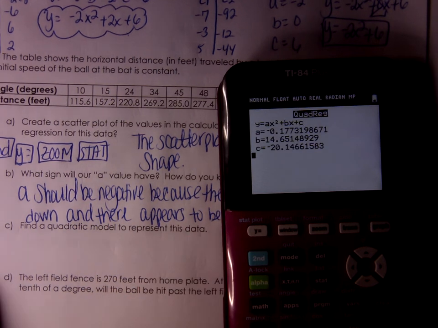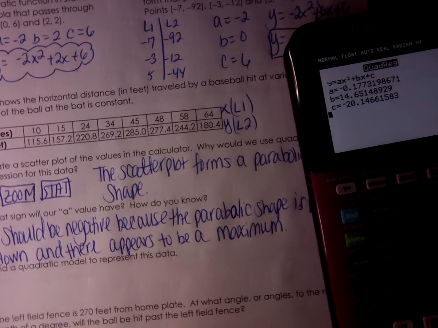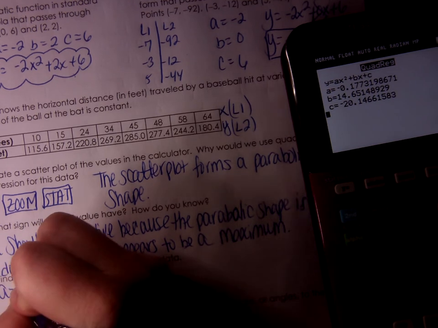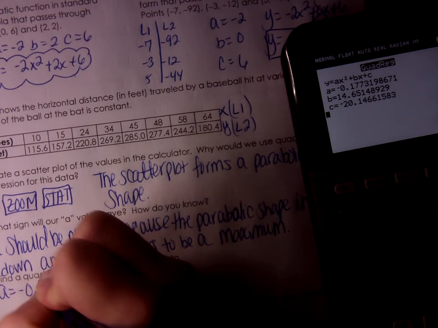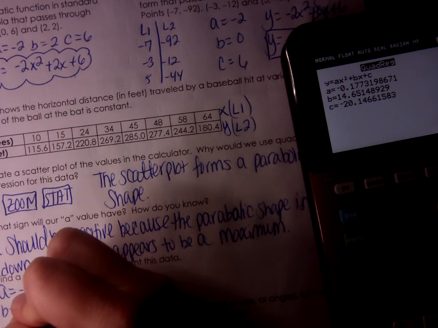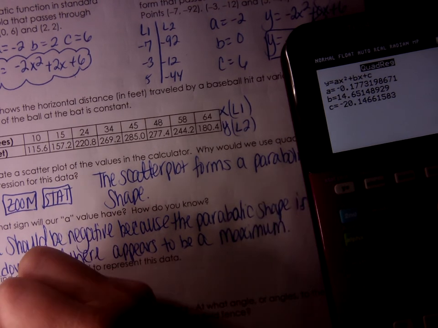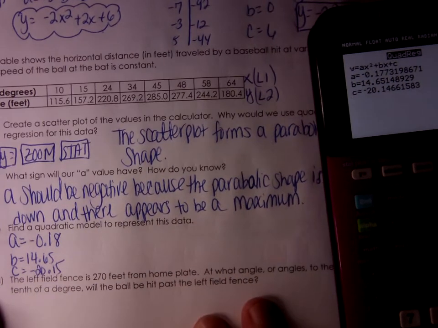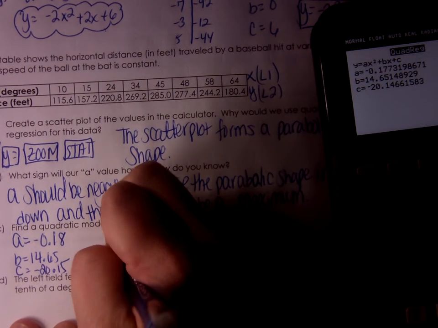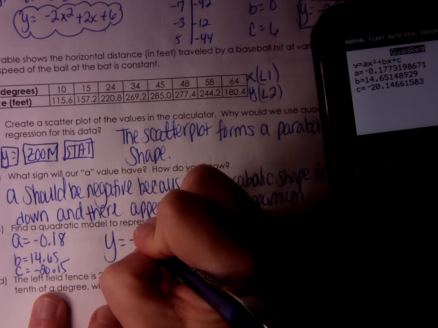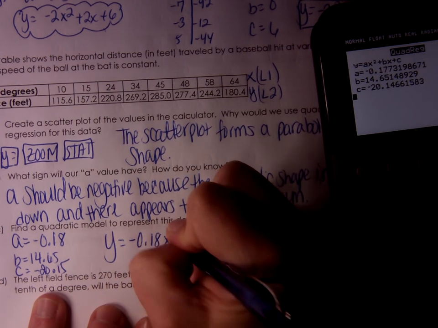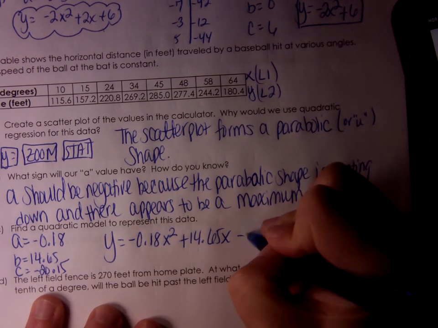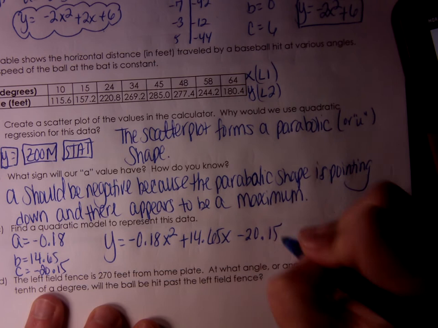And ooh, I ended up with different kind of numbers, but that is okay. We want to round these to the nearest hundredth. So my A value is going to be located at negative 0.18. My B value is going to be located at 14.65. And my C value is going to be located at negative 20.15. So my model is going to be y is equal to negative 0.18x squared plus 14.65x minus 20.15. So here is my model.